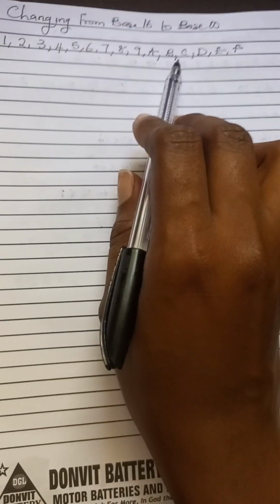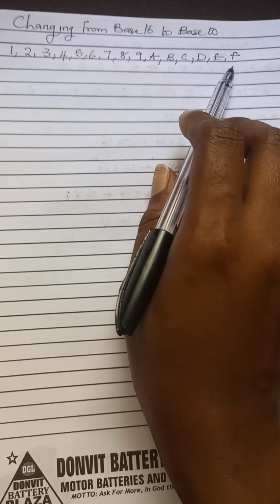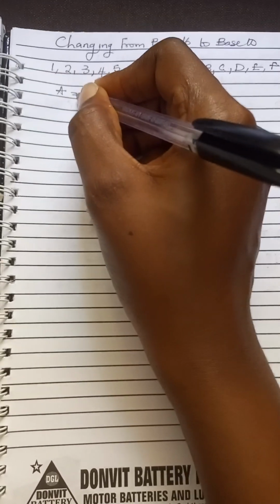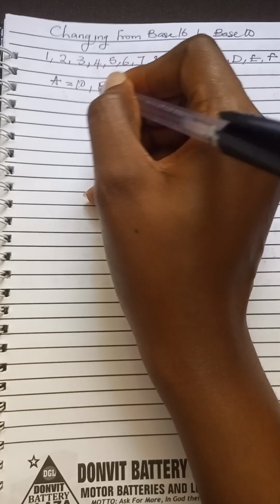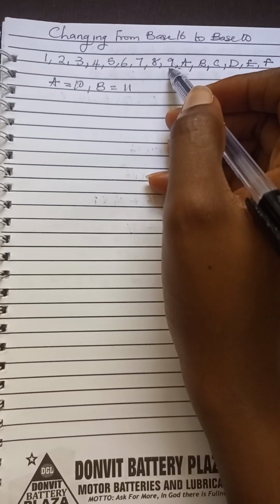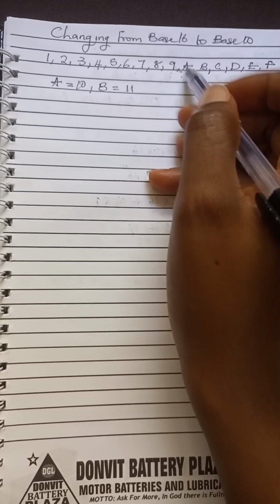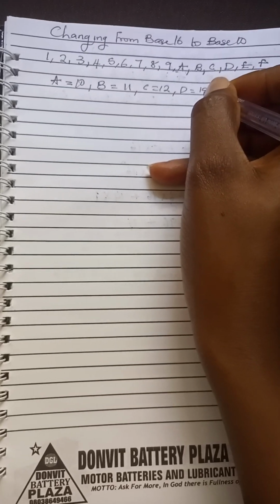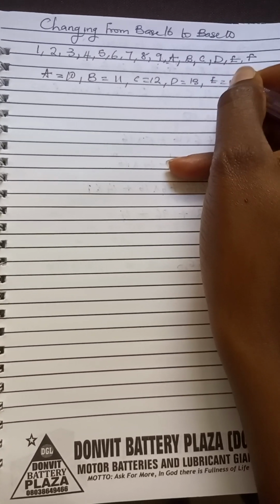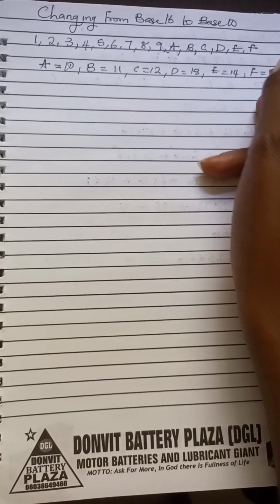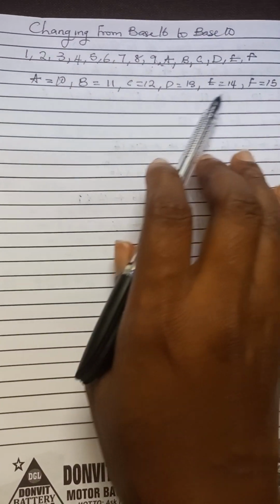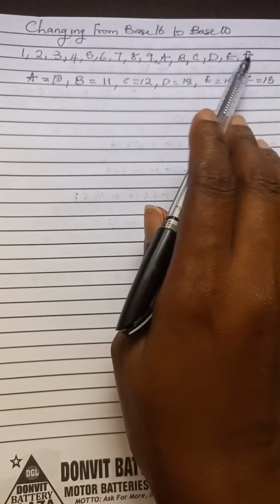These alphabets that are together with the base 16 numbers, what do they represent? They represent A for 10, B for 11. Remember we stopped at 9. So continuing, A is 10, B is 11, C is 12, D is 13, and then E is 14, and F is 15. So these are the numbers that we use for the base 16 from number 1 to letter F. Now let's take a question.